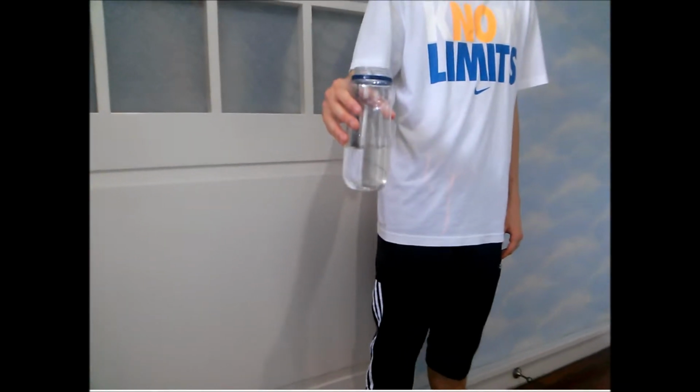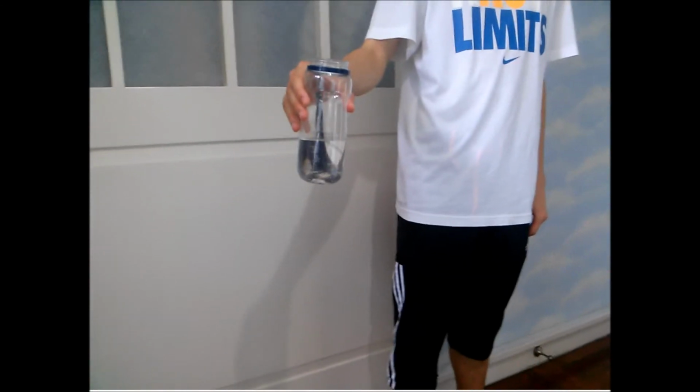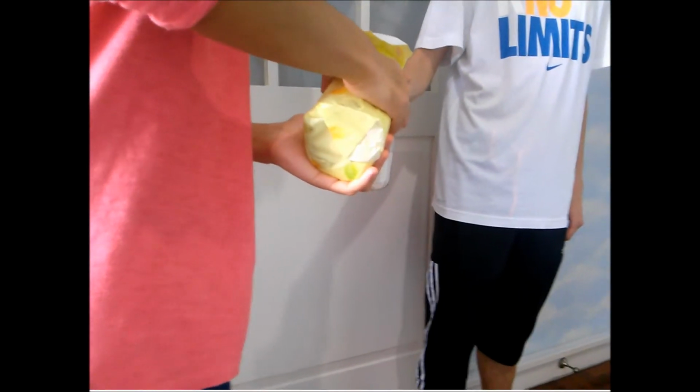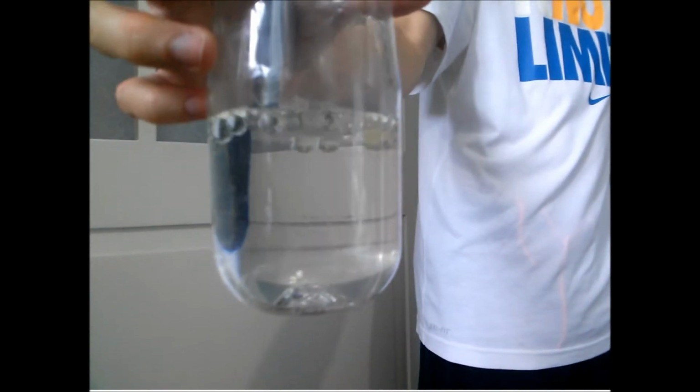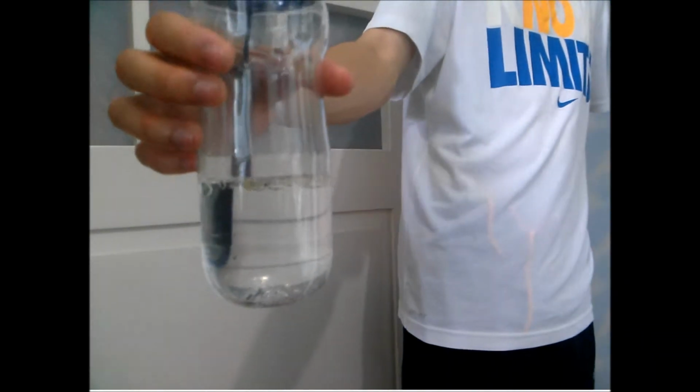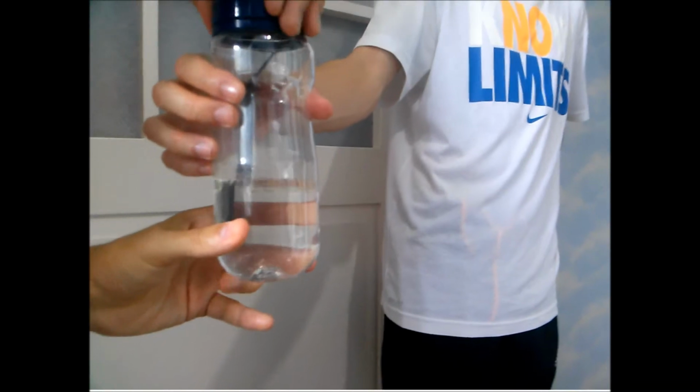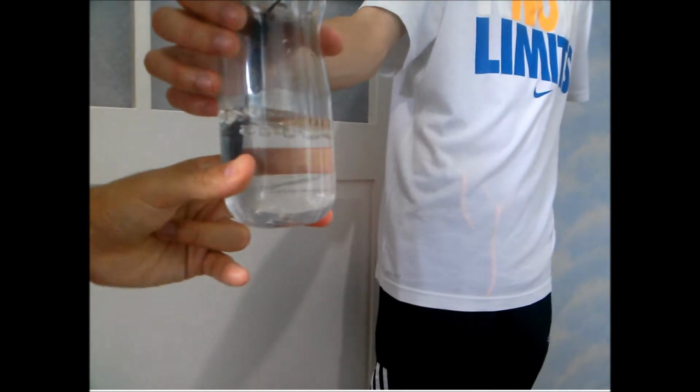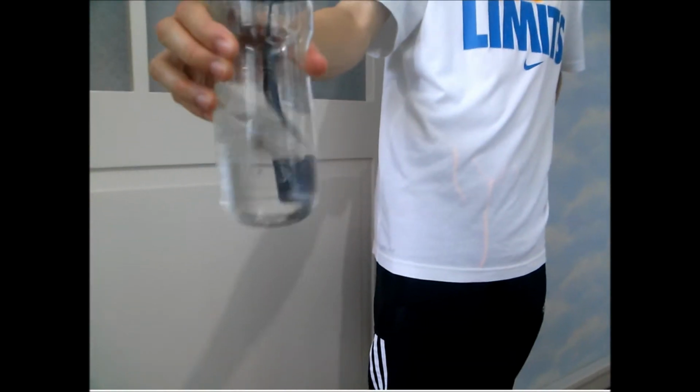Investigating the emulsifying properties of soap. Now, this student has a bottle of water. Now we are going to put some oil into the water. Now, you see, there is oil in the water, and the oil has formed droplets. Now we are going to close the bottle, and the student is going to shake it.